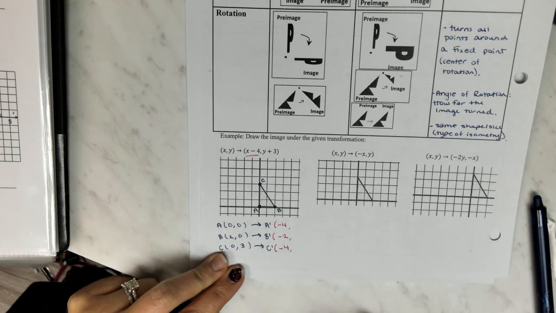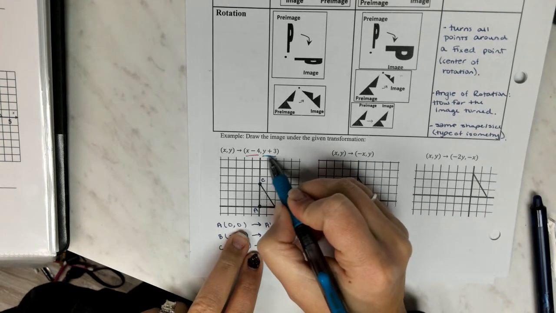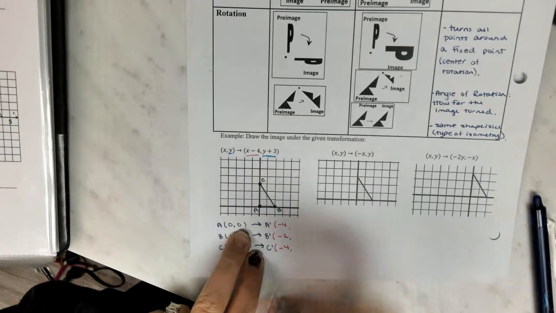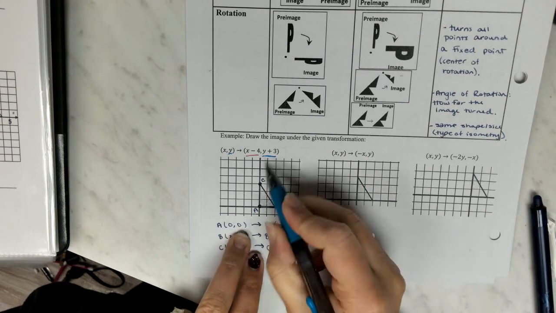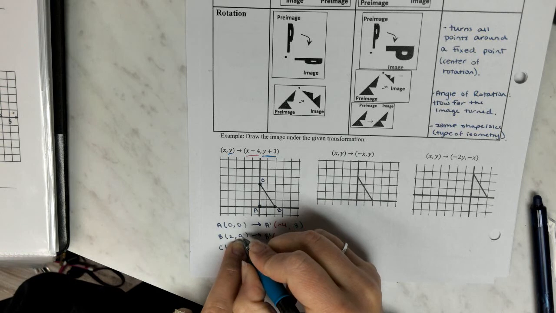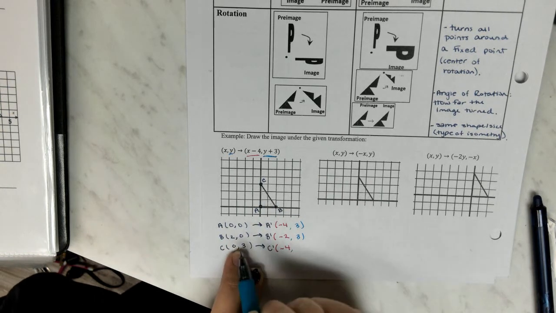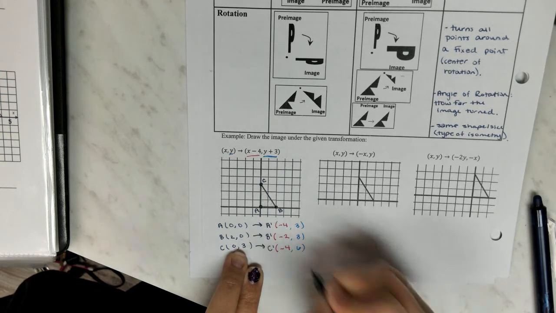Now what I'm going to do next is find the y values. This rule says I'm going to take the y value and add 3 to it, because the original was just y, and now I'm going to add 3 to it. So my original y was 0. Add 3, I'm at 3. My original y was 0. Add 3, I'm at 3. The original y was 3, so 3 plus 3 is 6.